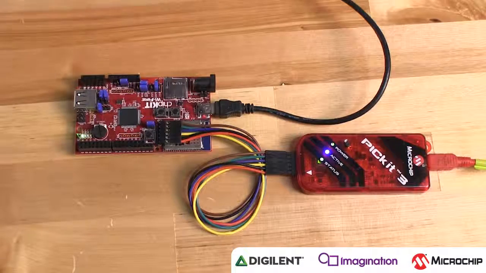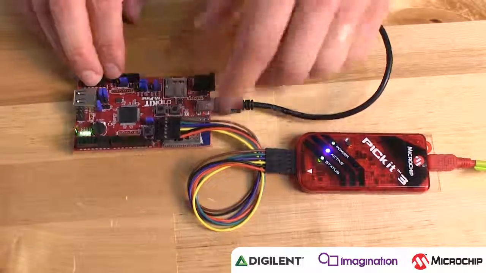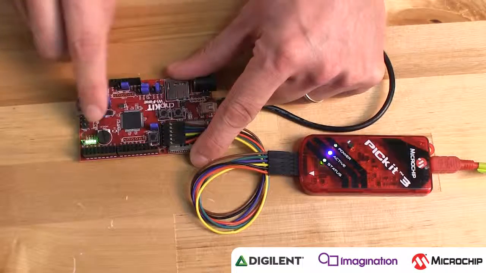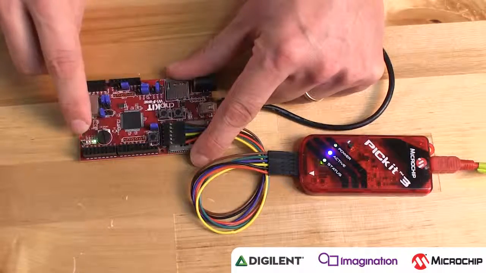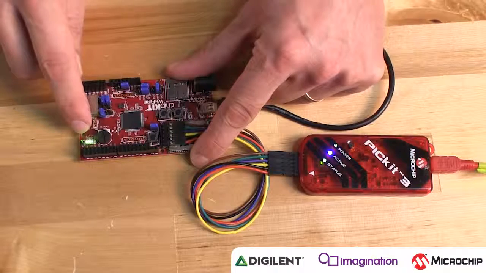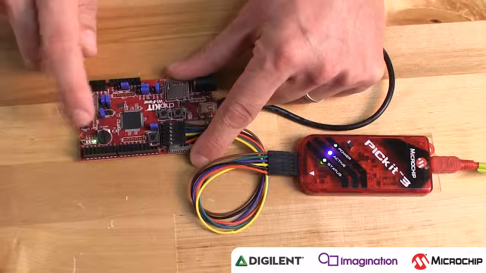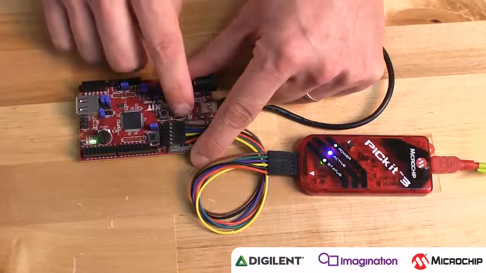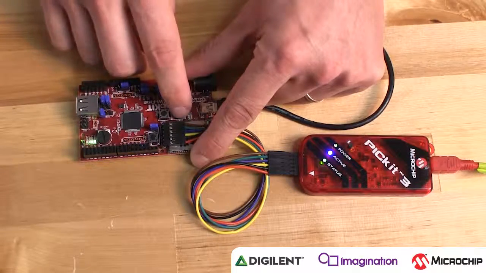Okay, now that we've downloaded the FSM-based LED scanner, we should expect faster response to the switches. So instead of waiting until LED 4 is lit or turned off to read the switches, this code is going to read the switches after each individual LED is turned on or off. So we should have a much faster response.